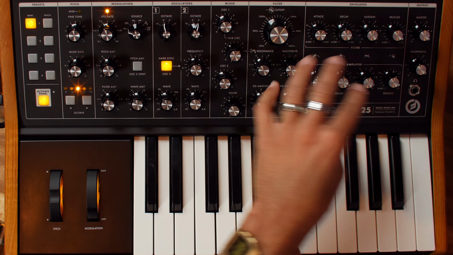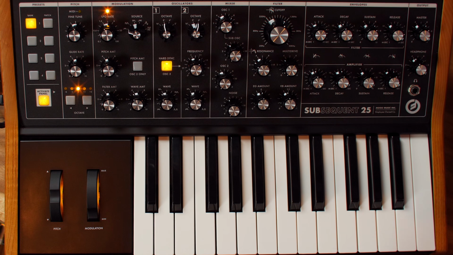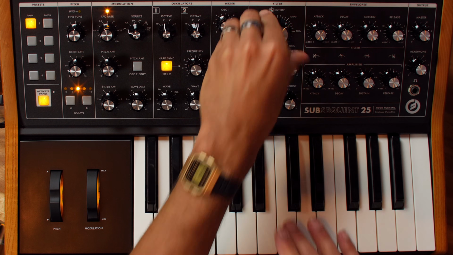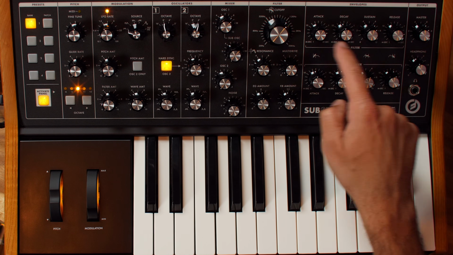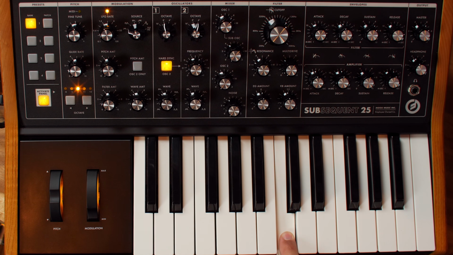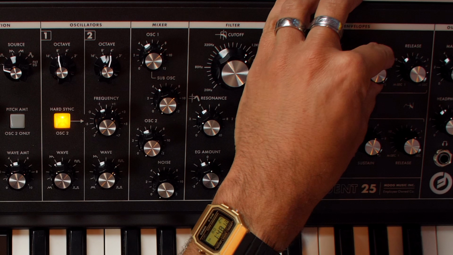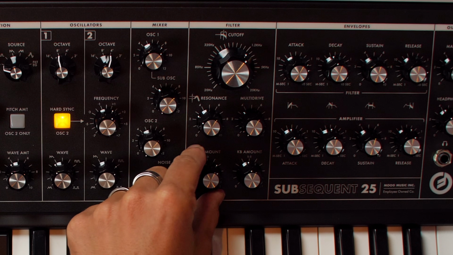So remember, any of these things like an envelope or an LFO, they're ways to control certain parameters. So if we want that synth to be going every time we play a note, we're going to use this envelope generator to do exactly that. So I'm going to crank this up now, and we're going to set our sustain level all the way to 10. So it's going to push it really intensely to the right.